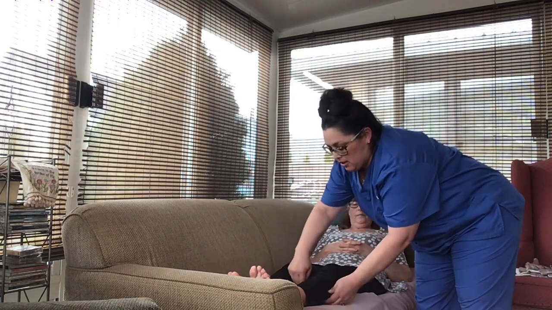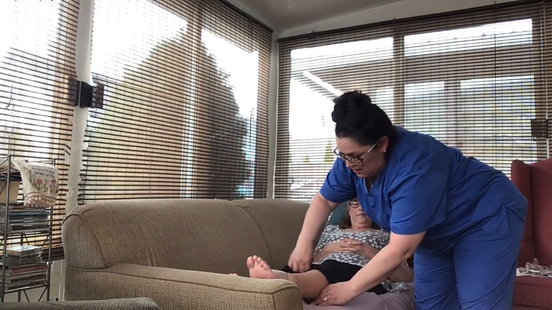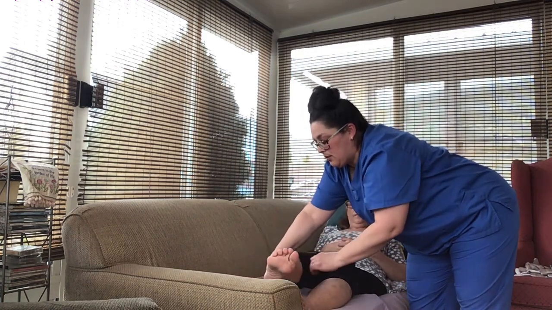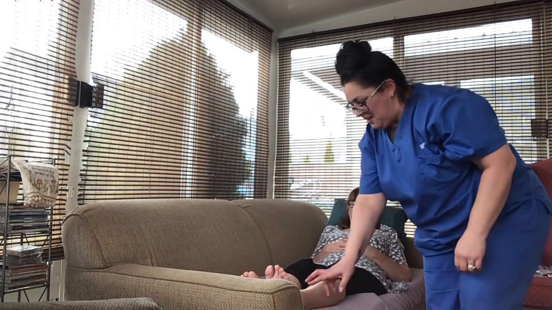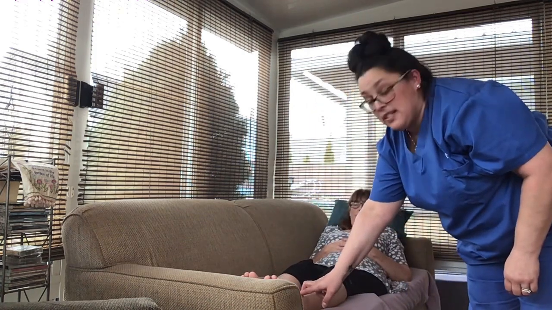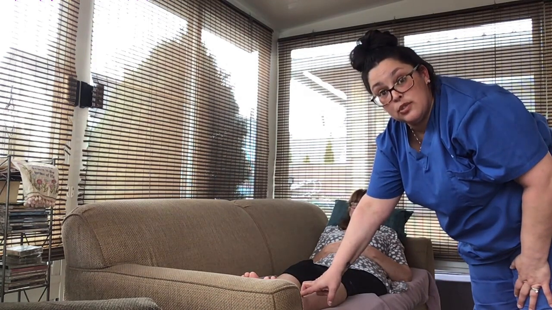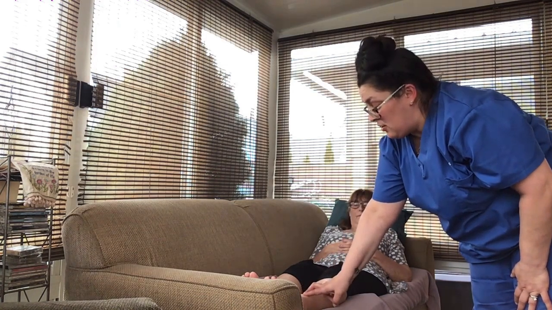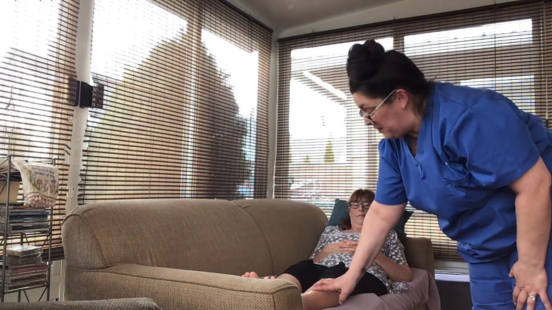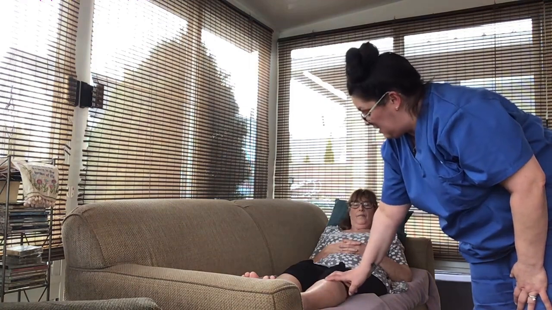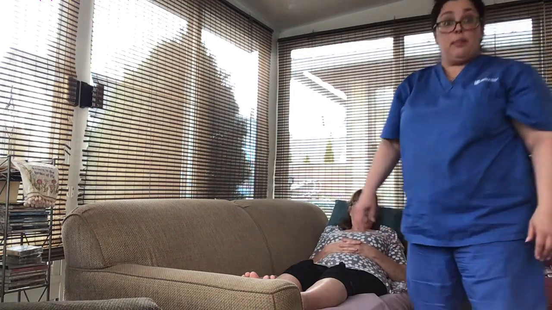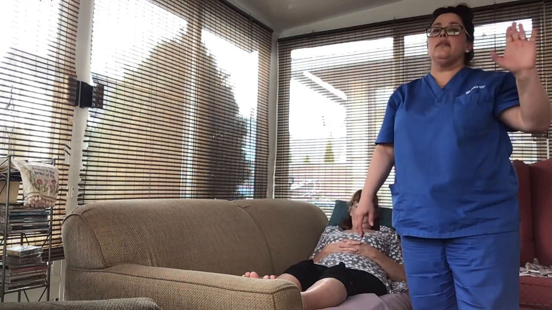I'm going to check her edema, see if she has any fluid retention. You press down, and if there's pitting of 1, it's 2 centimeters. 2 plus is 4 centimeters. 3 plus is 6 centimeters. And you go all the way up to the knee. And you do it on the other side as well. There is no edema present.